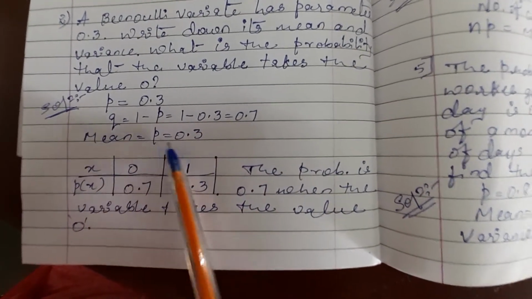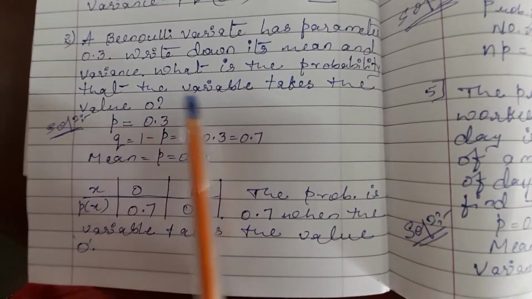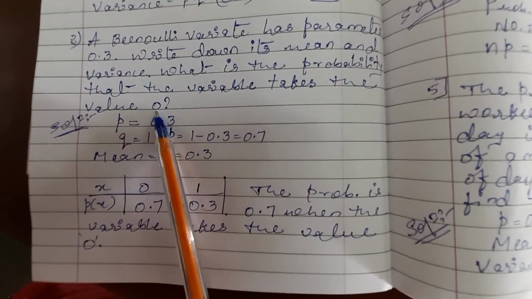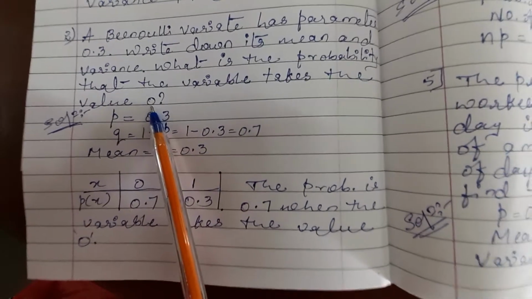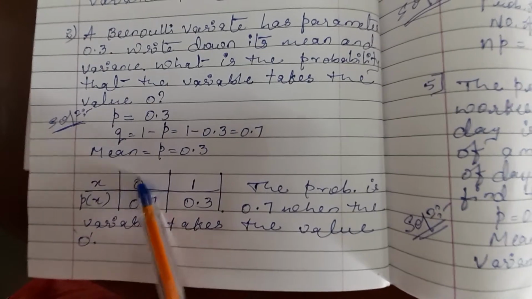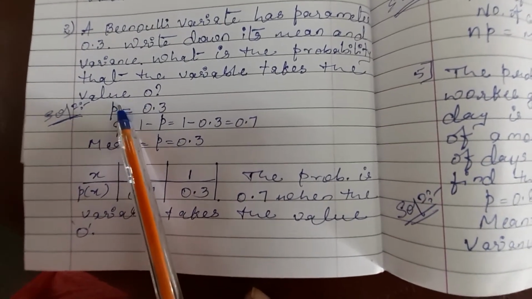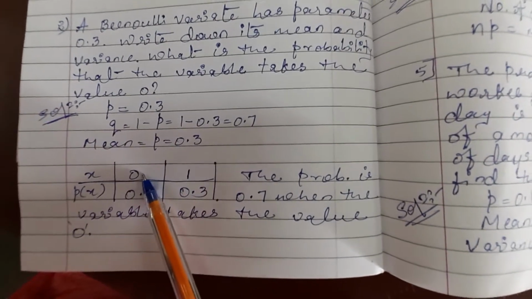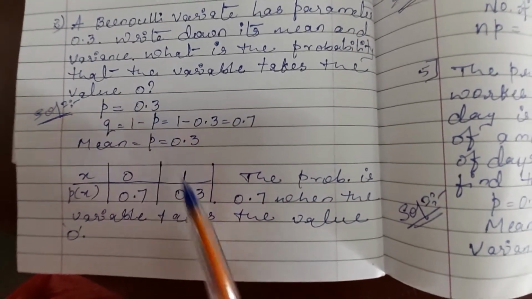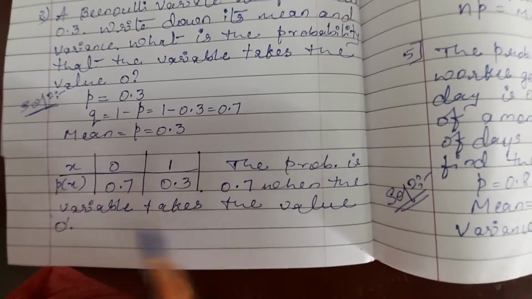Hence mean equals P equals 0.3. What is the probability that the variable takes the value 0? It's the number assigned to the random variable for failure. Here x takes the values 0 and 1 with respective probabilities. Q is the probability of failure and P is the probability of success. So if x takes the value 0, its probability is 0.7. If x takes the value 1, its probability is 0.3. Hence the probability is 0.7 when the variable takes the value 0.